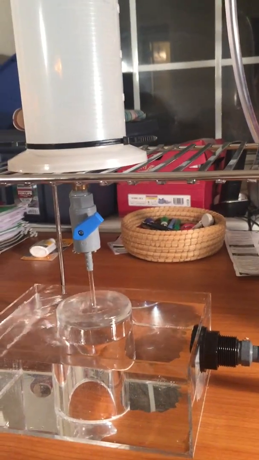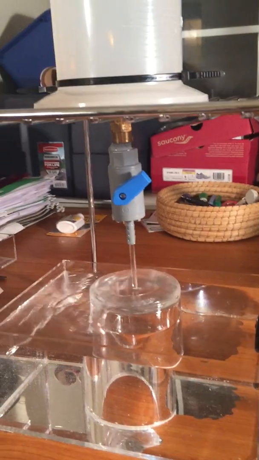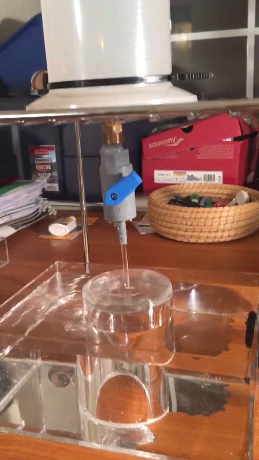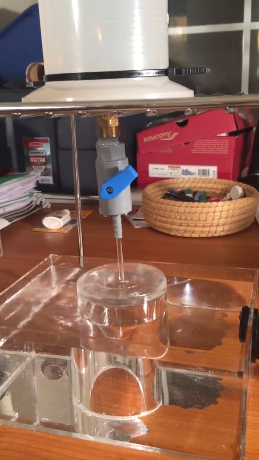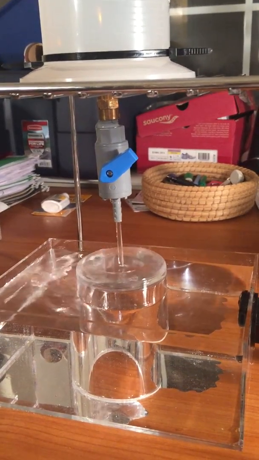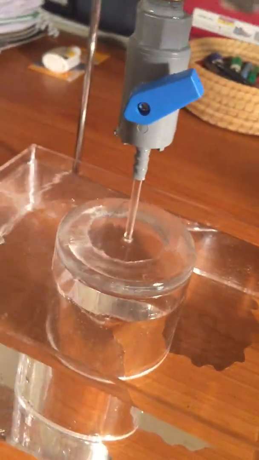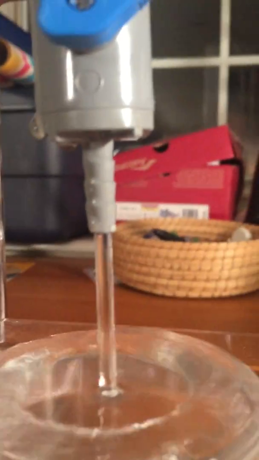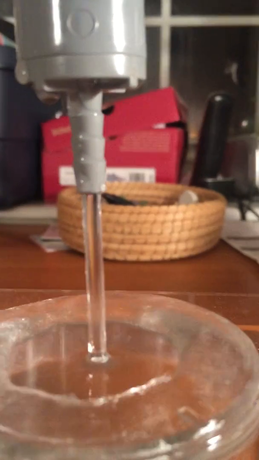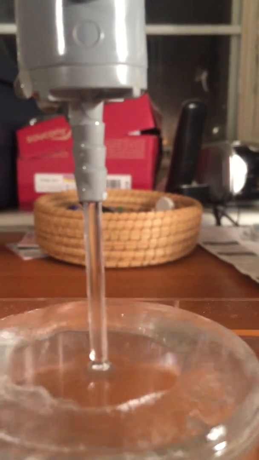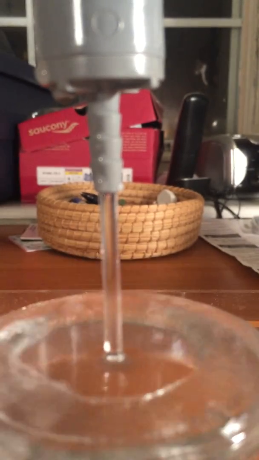The other values that I need are the diameter of the nozzle, which we'll measure at the end, and the height of the hydraulic jump, and I need the radius of the hydraulic jump to compare everything against. So what I'm going to do is set this guy right like that. See if I can get it to focus. There we go.